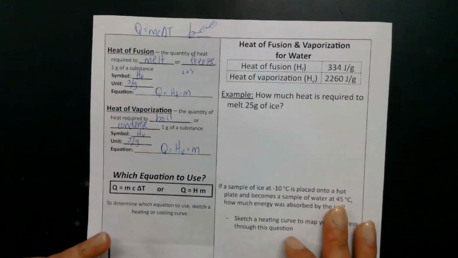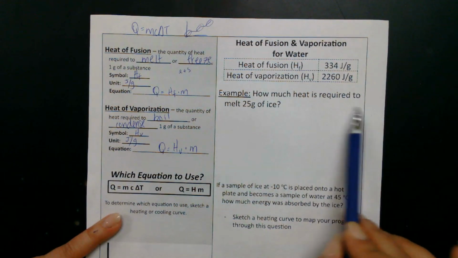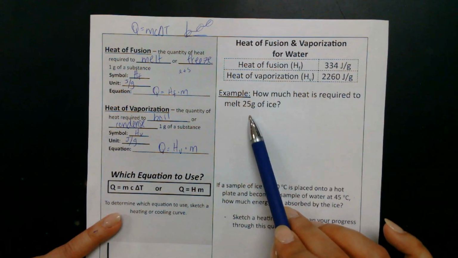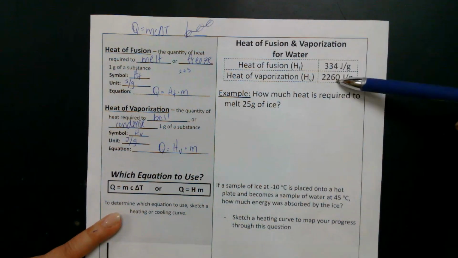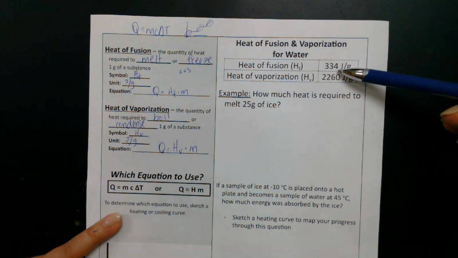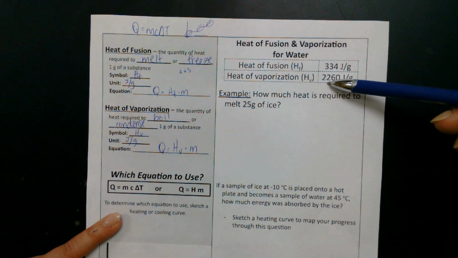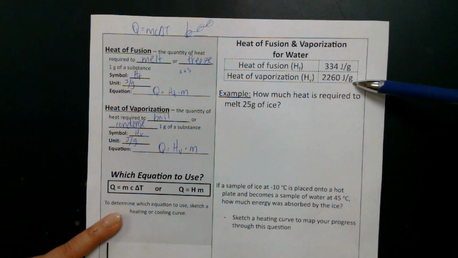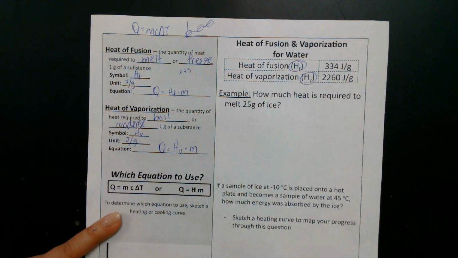So let's take a look at this little example problem right here. It says, how much heat is required to melt 25 grams of ice? Well, we're typically going to be given both of these values for water. So the heat of fusion for water is 334 joules per gram. And the heat of vaporization is 2,260 joules per gram. So this is HF, this is HV.